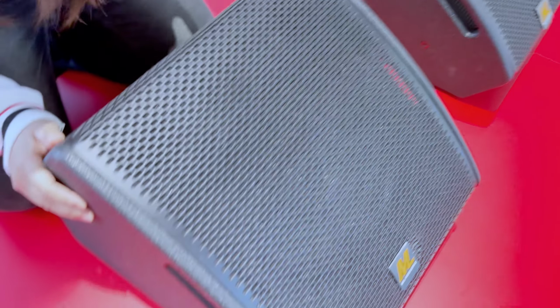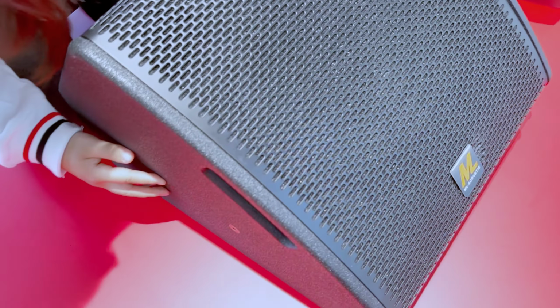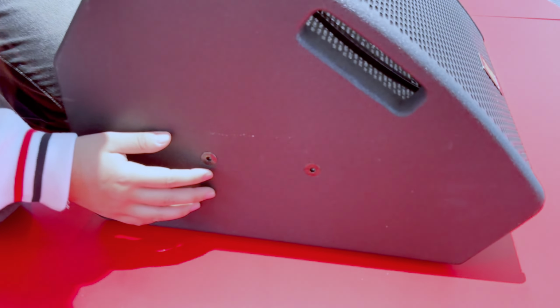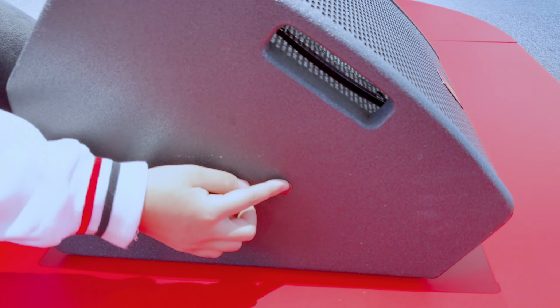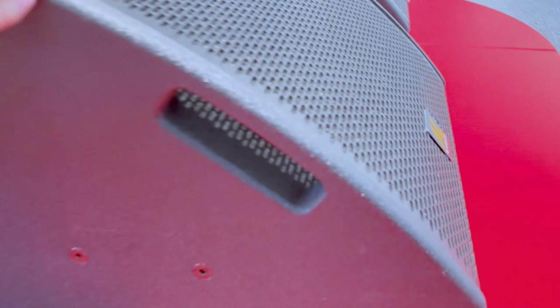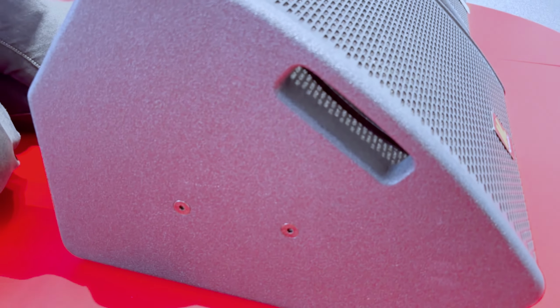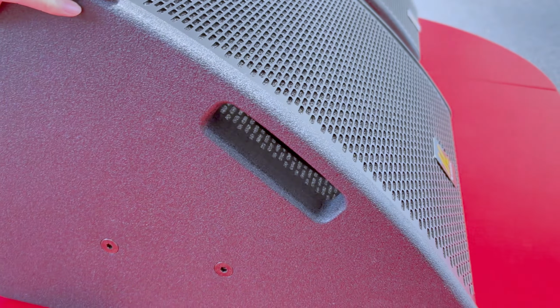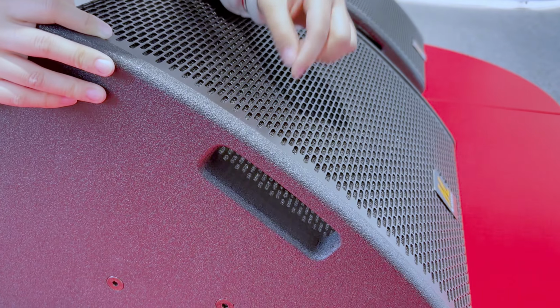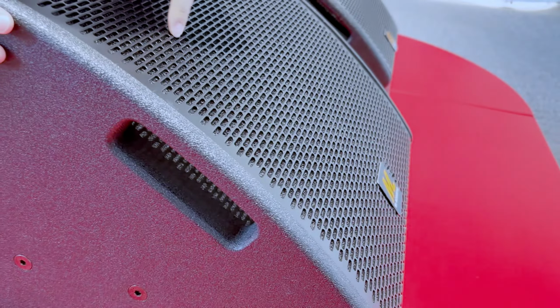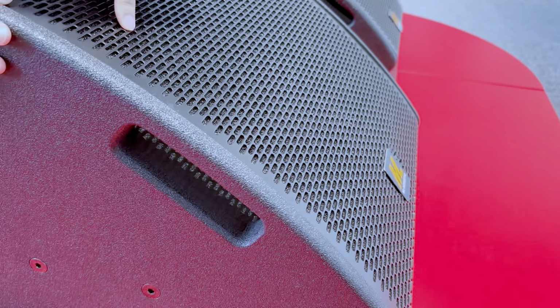And again, I want to introduce to you the little part here. You can see the function of it is just to fix them together, so it can't produce resonance. And you can see the grill here. Inside of the grill, you can see a foam layer here.